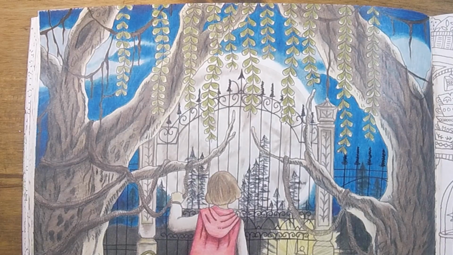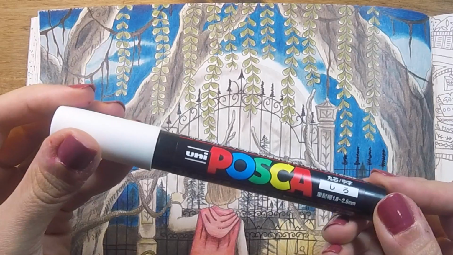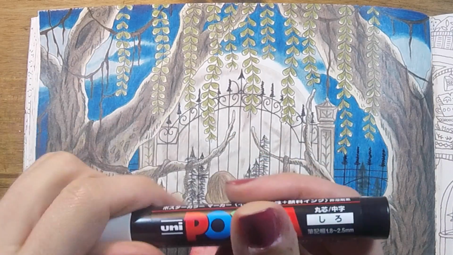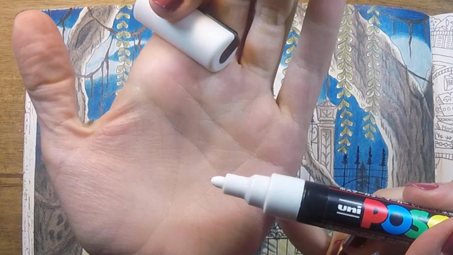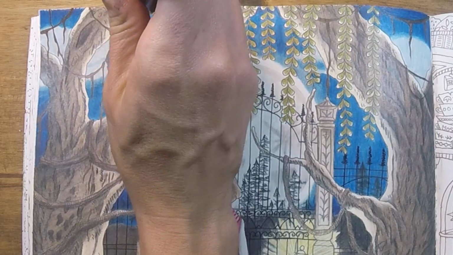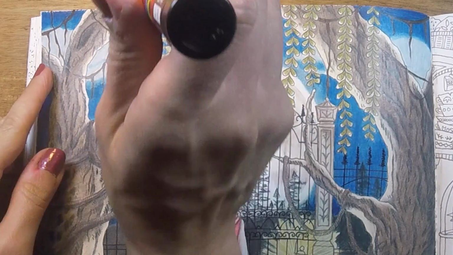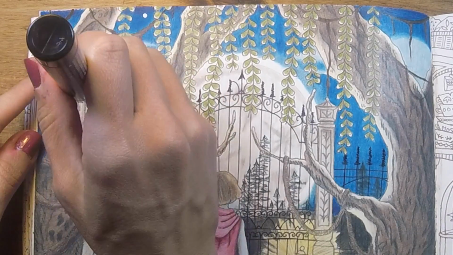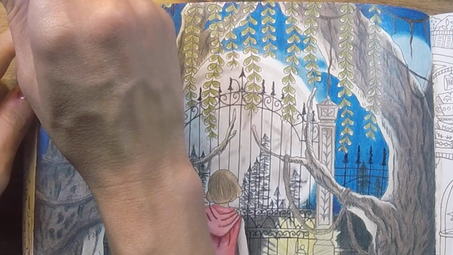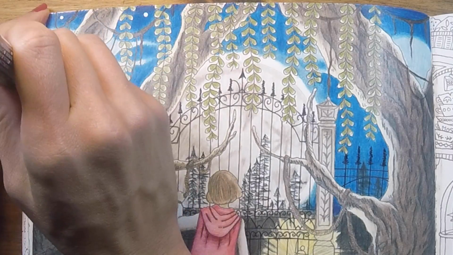Okay, that's done. Now for my favorite part of any page, using my Uni Posca white paint markers. I just love these things. Any excuse to add some fireflies or stars, I am all over it. And recently I got a new size. This is the 2.5 millimeter size, which I would consider a medium tip. And it's the first time I'm using this, so we'll just see how it goes.